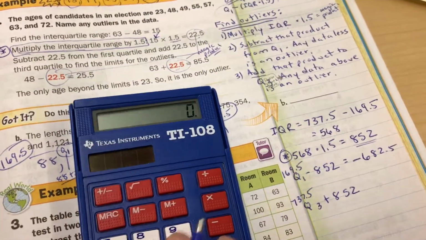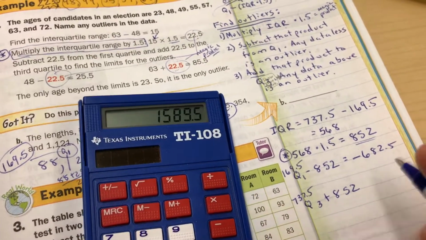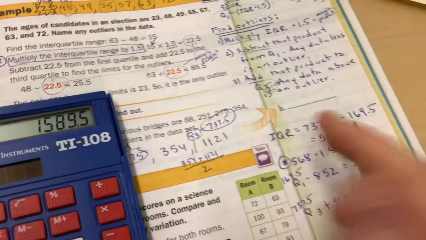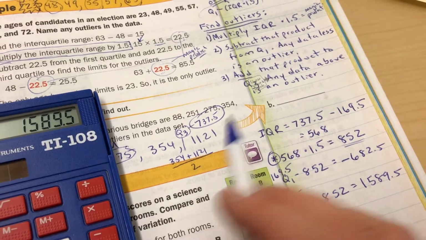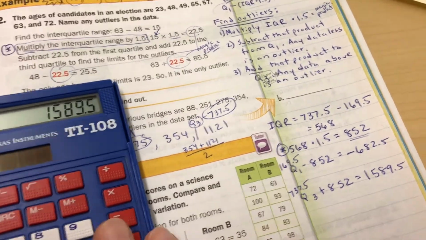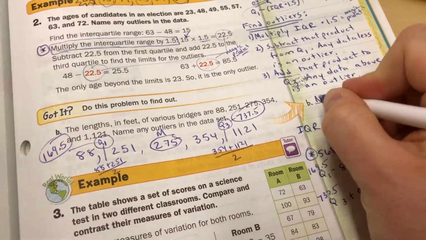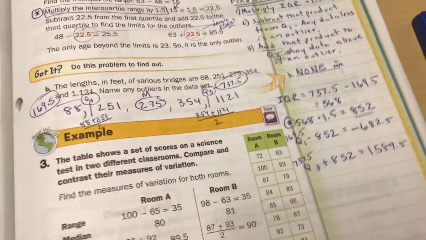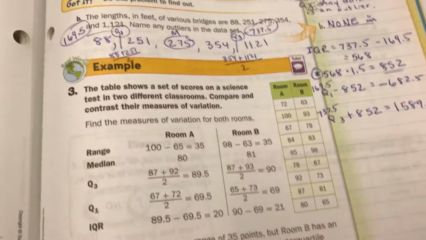What about this? 737.5 plus 852. That's going to give us a huge number. 1,589.5. We don't have anything greater than 1,589.5. So, man, we did all that work, and there are not any outliers. So, name the outliers. There are none, which gives me a grr face because we did all that work and there aren't any. All right, let's look at example 3.